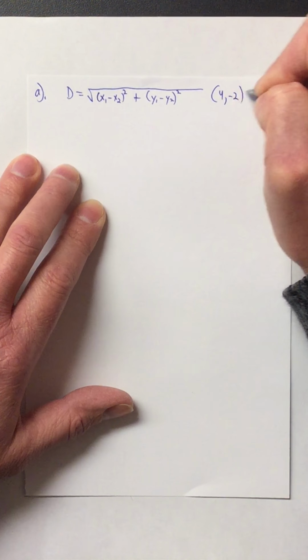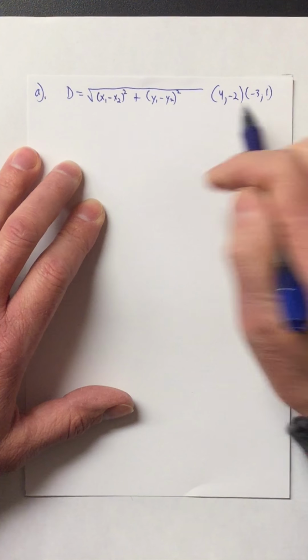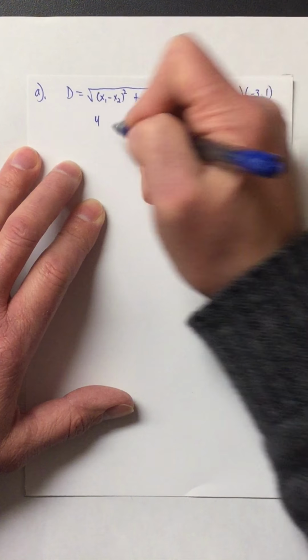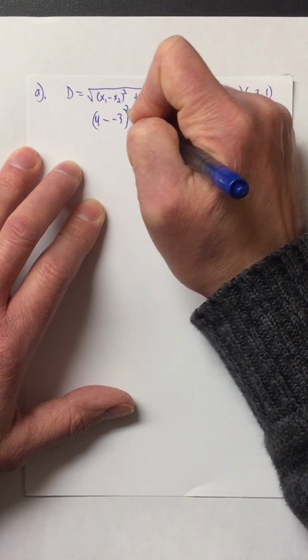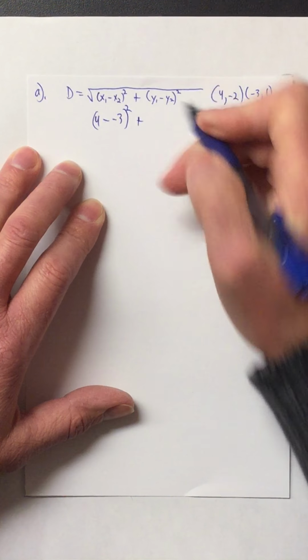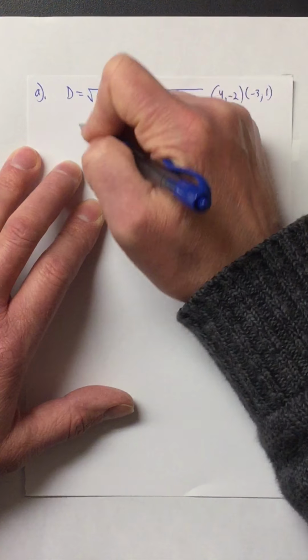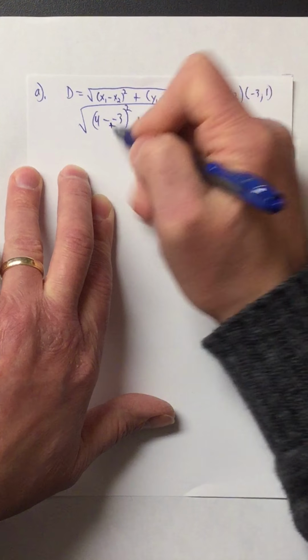I'll write them out first: 4 and 2, negative 3 and 1. Okay, this is my first value, 4 for x minus negative 3, plus, and then my y value is negative 2 and my second y value is 1. So there we go, and all that's going to get square rooted. Negative and negative make that a positive.